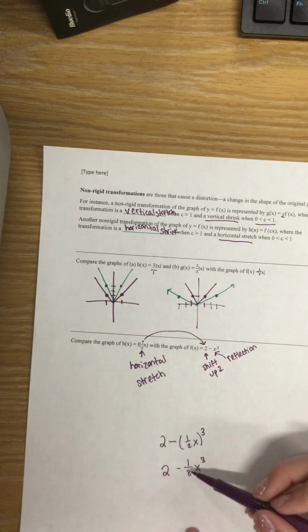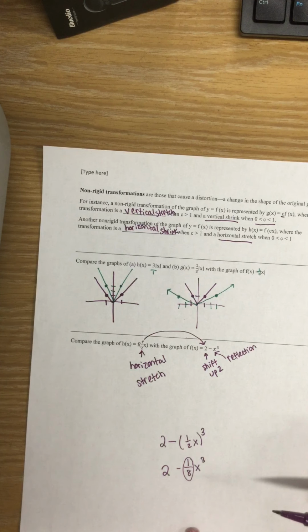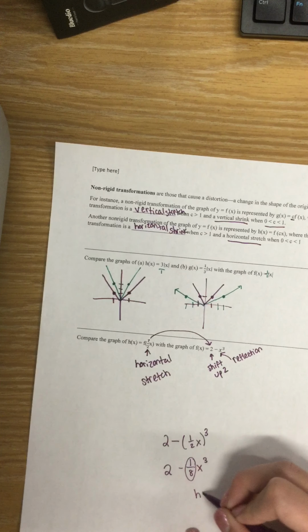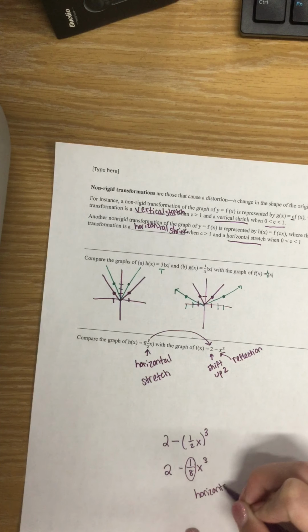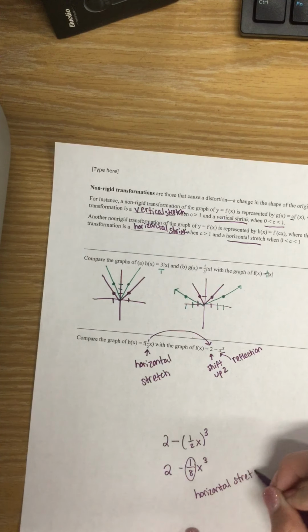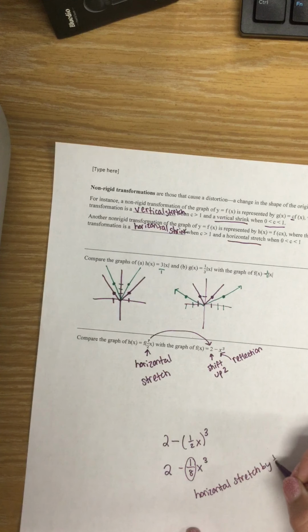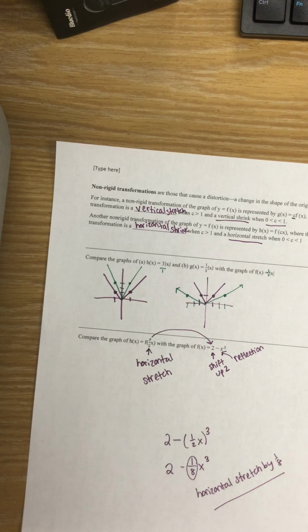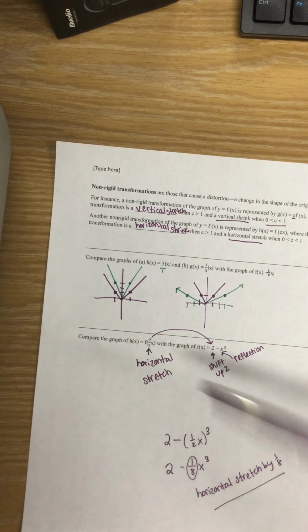So they are the same thing except for this part. This part is also a horizontal stretch. So the only difference is that this one is a horizontal stretch by 1/8. And that's the difference between our two equations there.